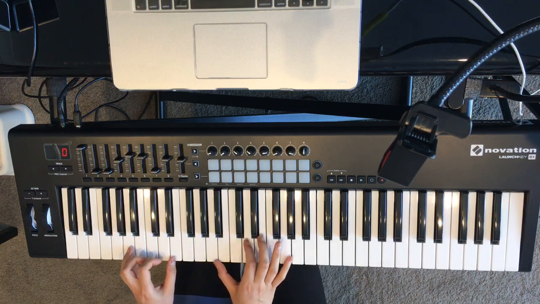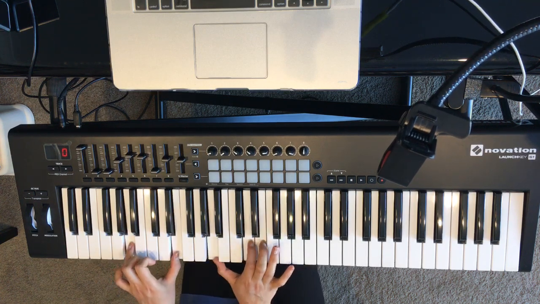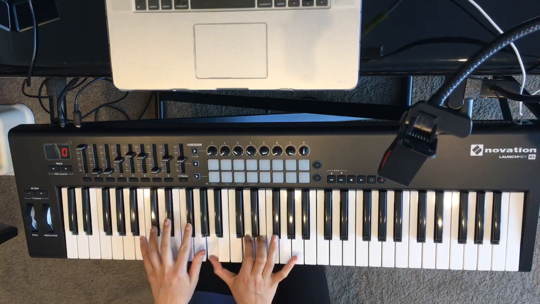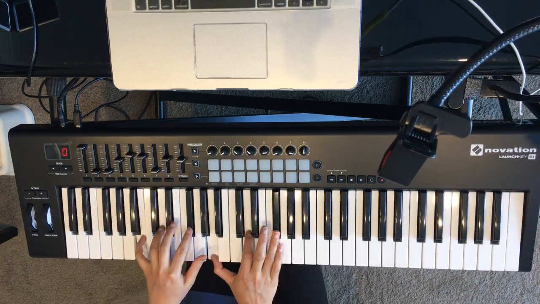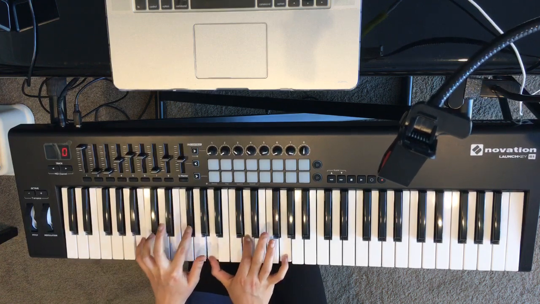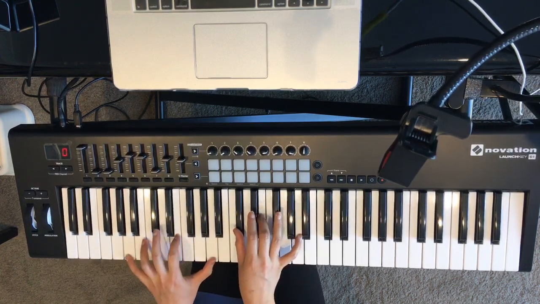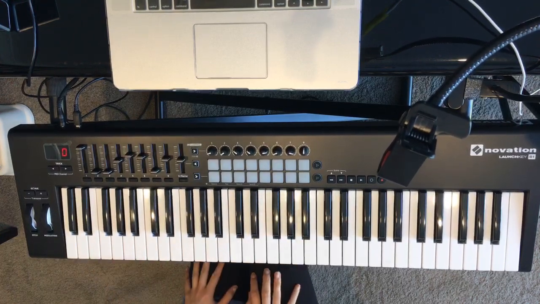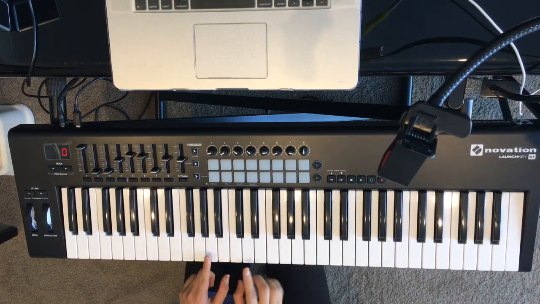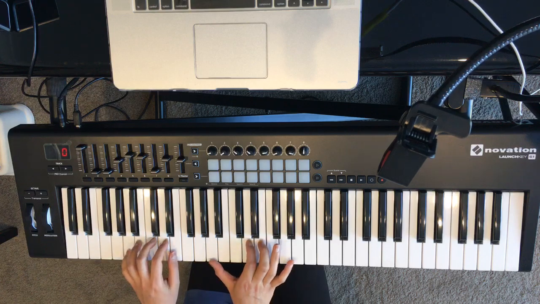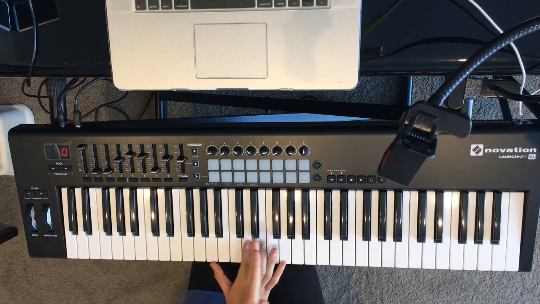So here we have me playing this particular chord. Once again, I want you to see how I've started climbing in my chord, in my range.